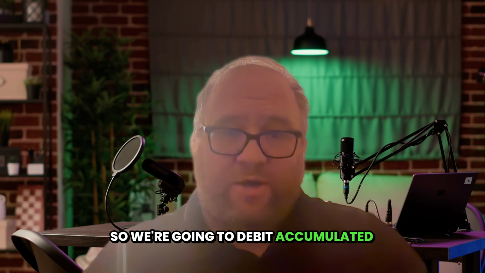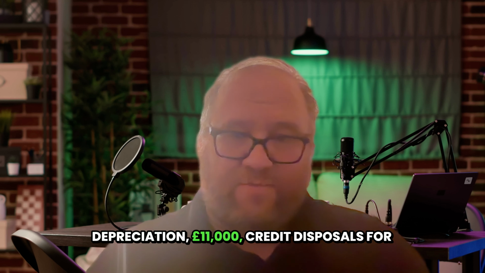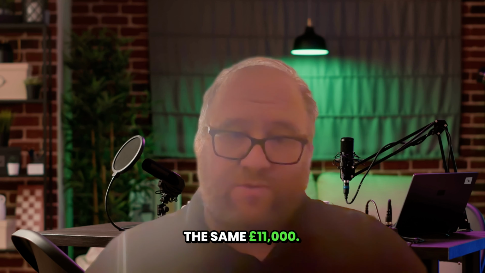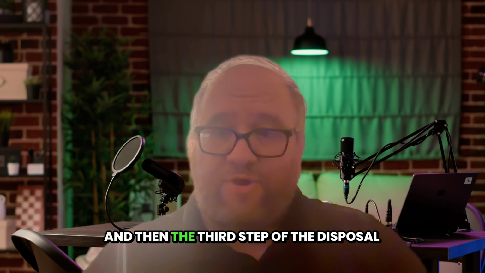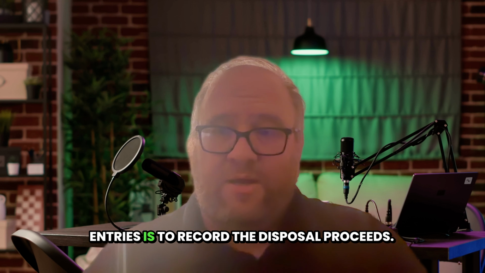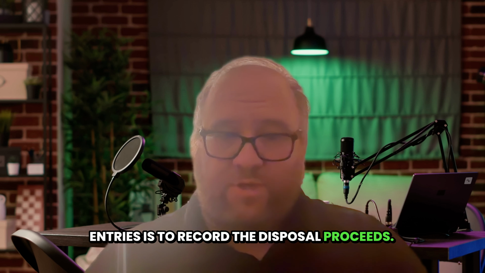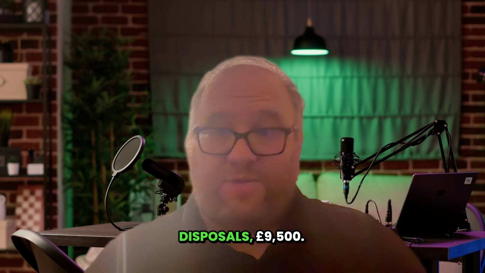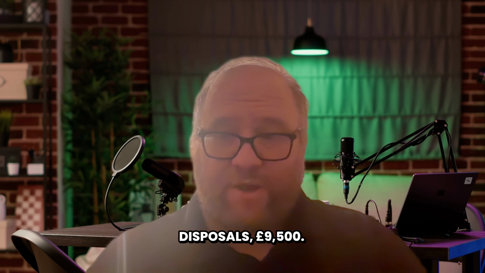So we debit accumulated depreciation £11,000, and credit disposals for the same £11,000. And then the third step of the disposal entries is to record the disposal proceeds. So we debit bank £9,500, and credit disposals £9,500.